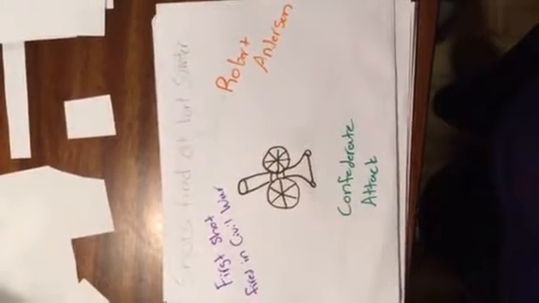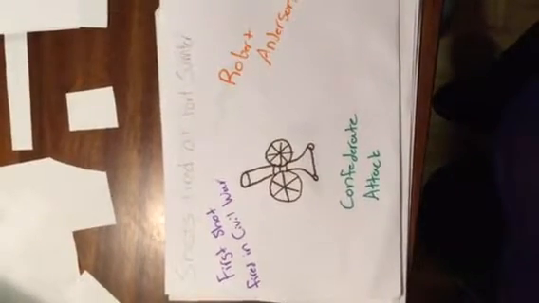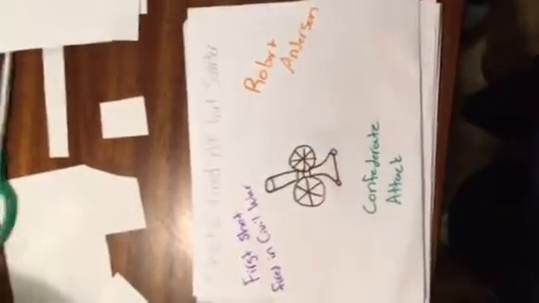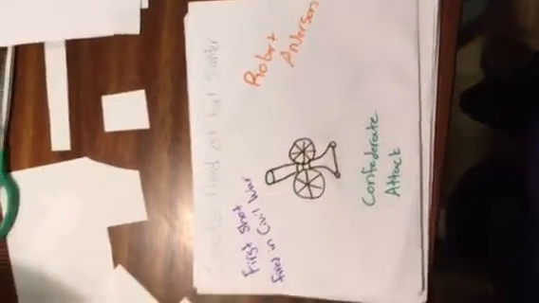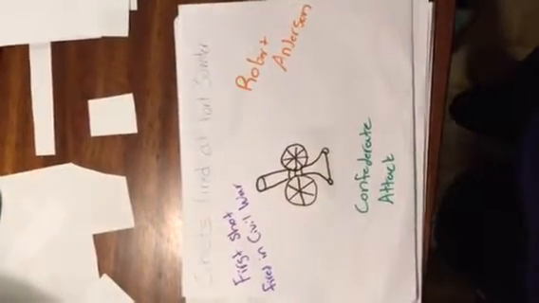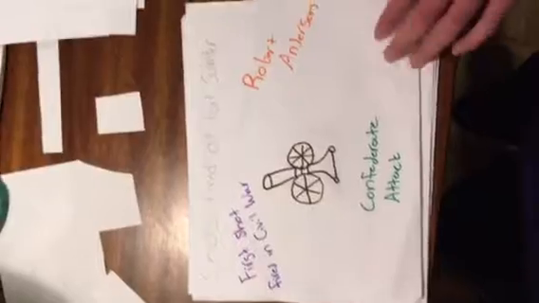Shots fired at Fort Sumter. These were the first shots fired in the Civil War, which pretty much started the Civil War, by Robert Anderson, and the attack was initiated by the Confederates.